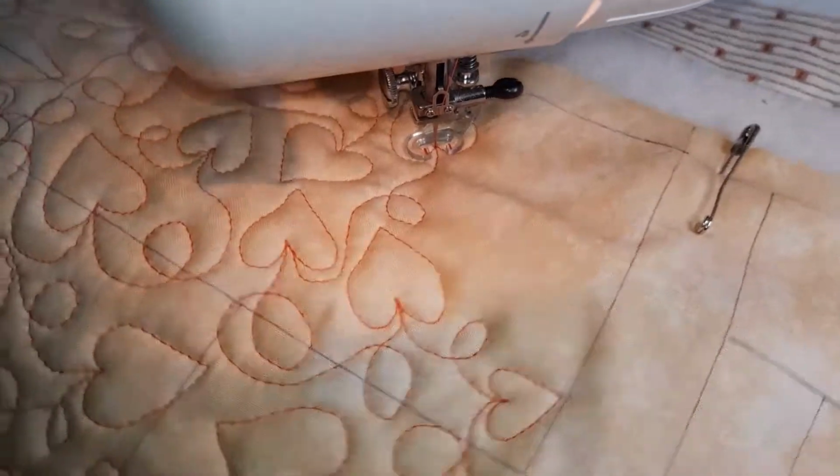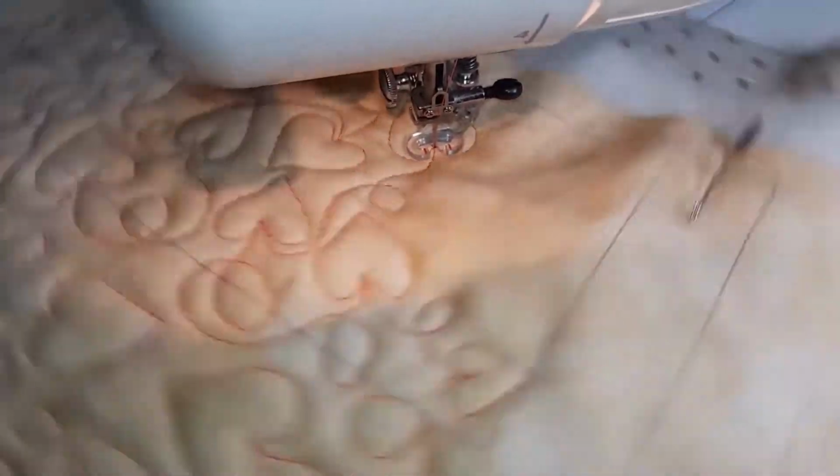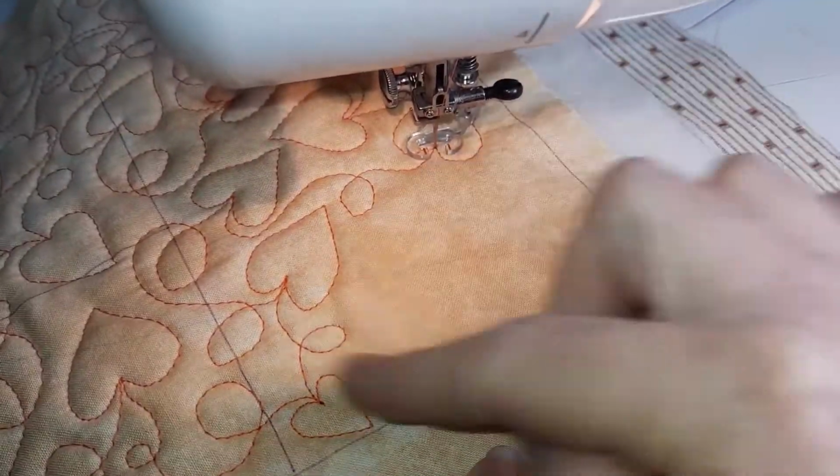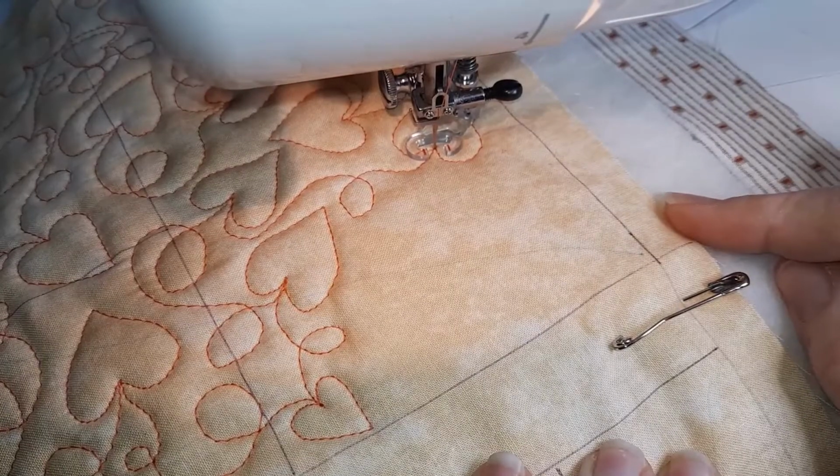Don't be afraid to keep stopping and changing directions. Alright, so I've only got this little bit here left to quilt.